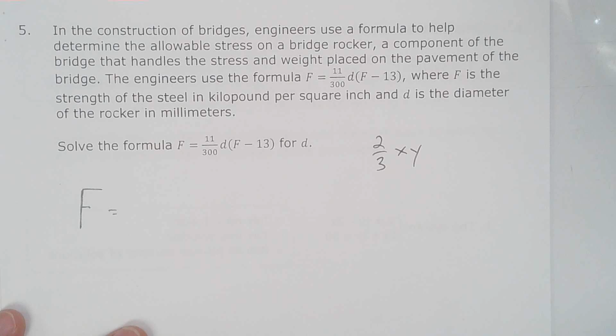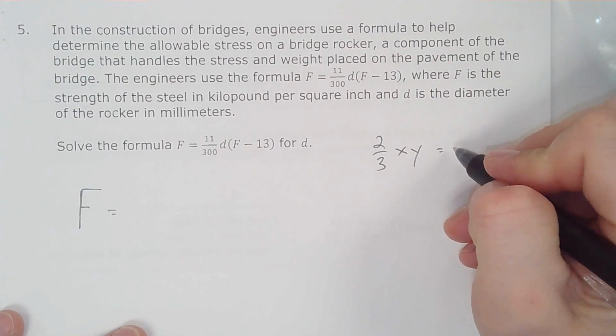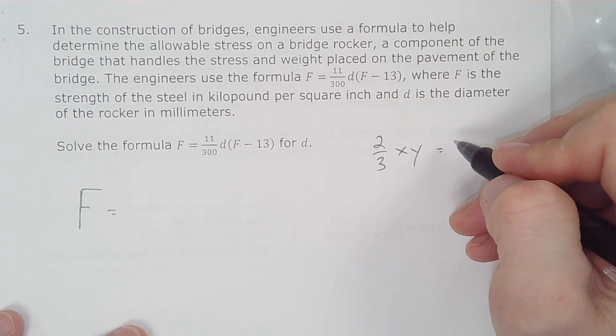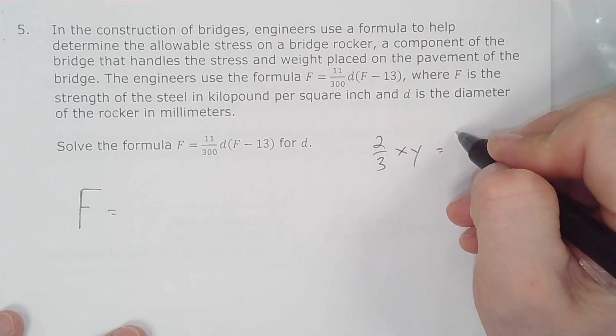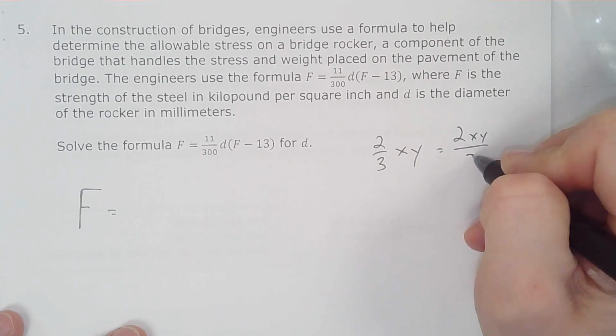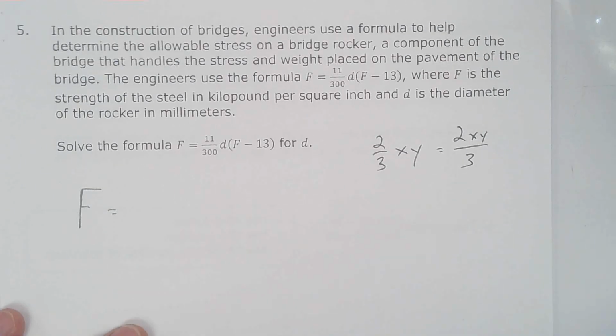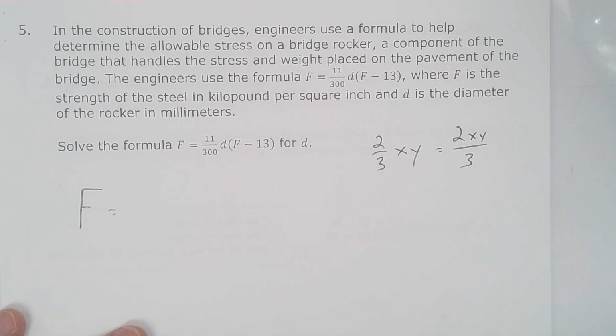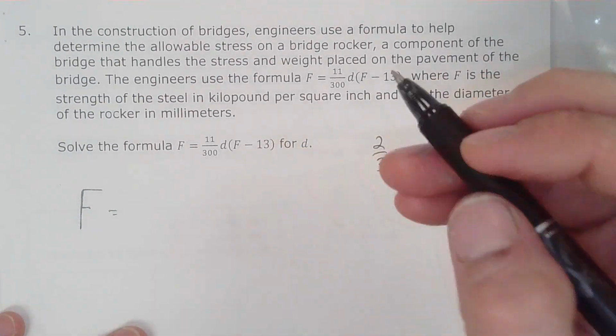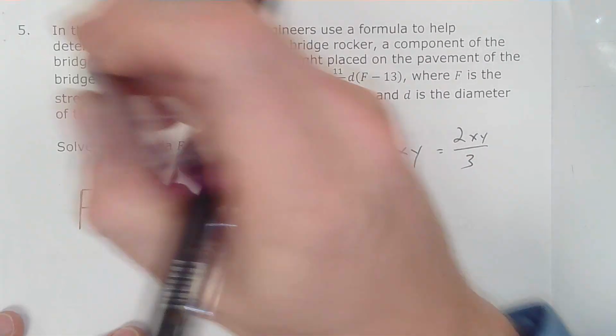It would belong in the numerator, right? So 2/3, I just made this up as an example for something, okay? So this is going to be 2xy over 3, okay? This is the same thing I got going on here. The only difference is I have this fraction.